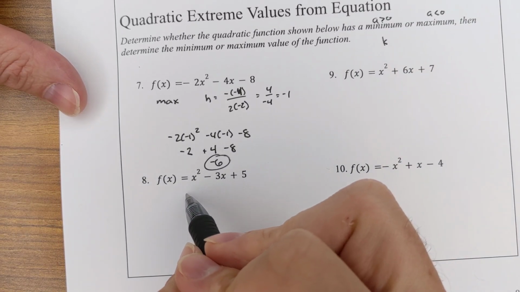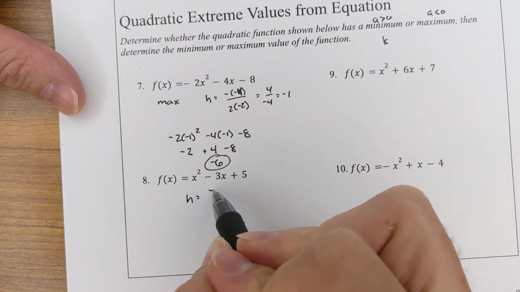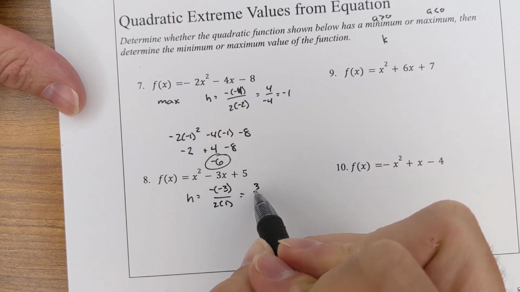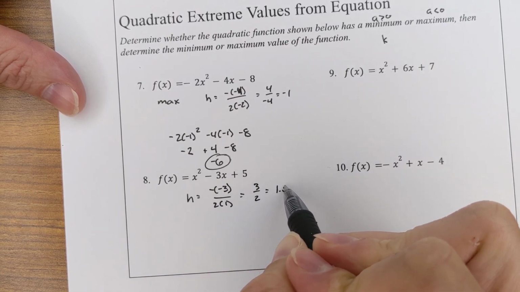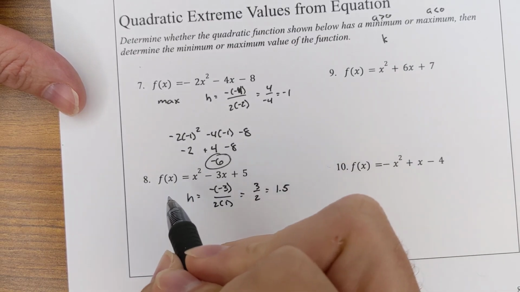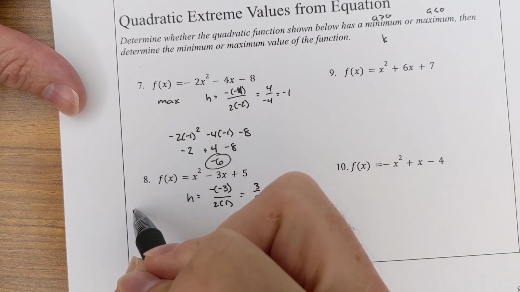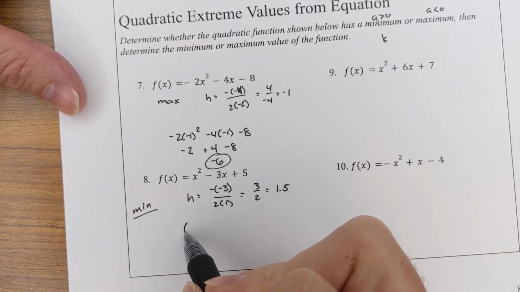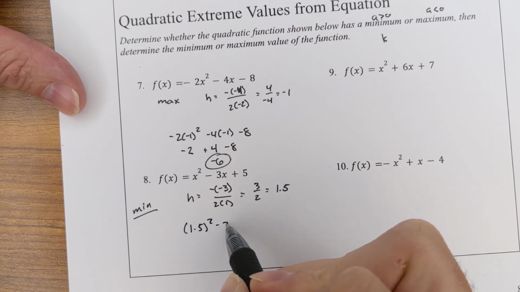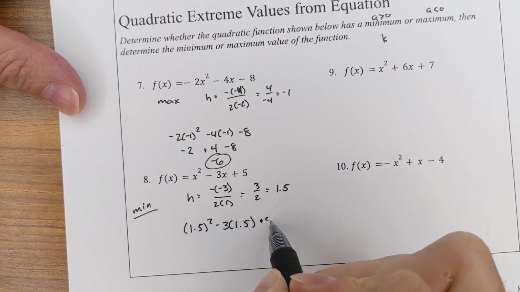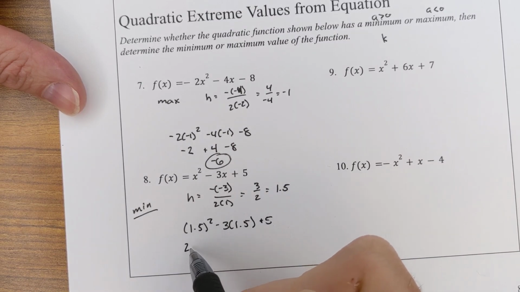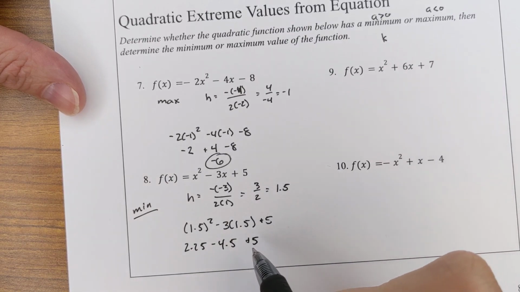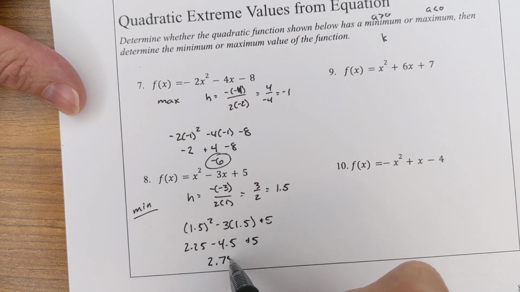So for 8, h is negative b over 2a, so 3 over 2, or 1.5. Oh, sorry, this one will, because a is positive, this one will have a minimum. So if we plug our 1.5 in, we get 1.5 squared minus 3 times 1.5 plus 5. So that's 2.25 minus 4.5 plus 5. So that's going to be 2.75.